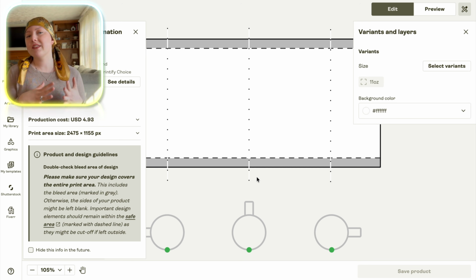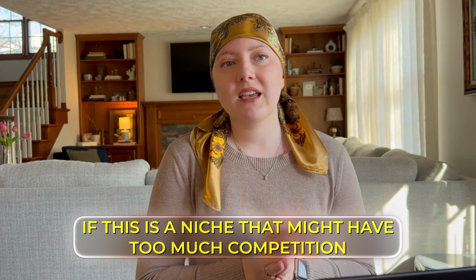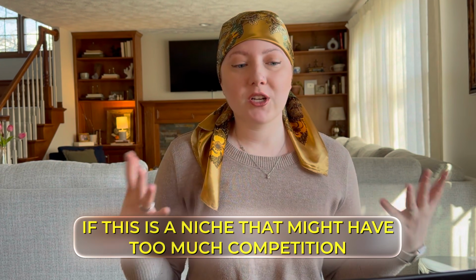Now, personally, this is my favorite part of the process to make my print-on-demand design, but a huge mistake that many beginners make is they just jump right into making designs that they think are really fun or really cool and don't stop and think about if this is a niche that might have too much competition.